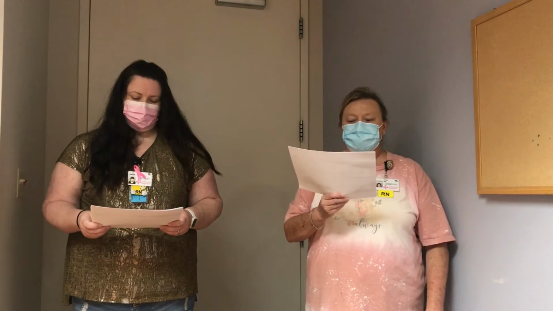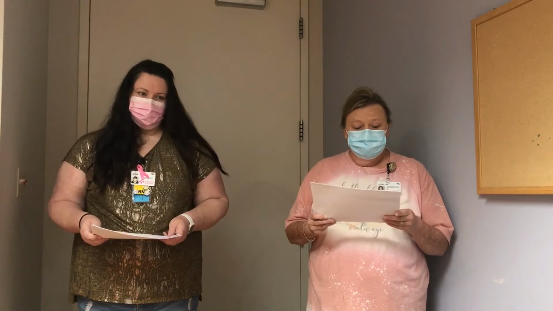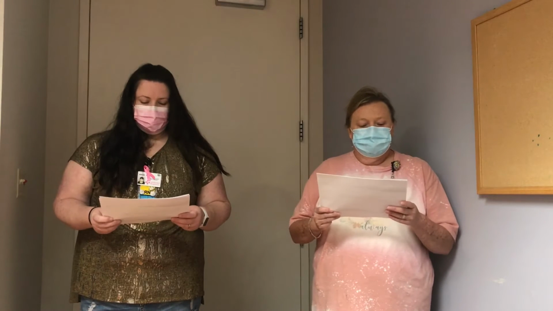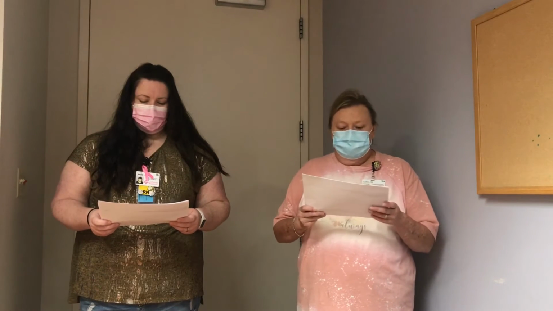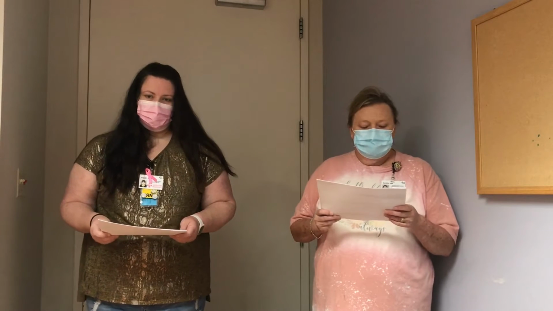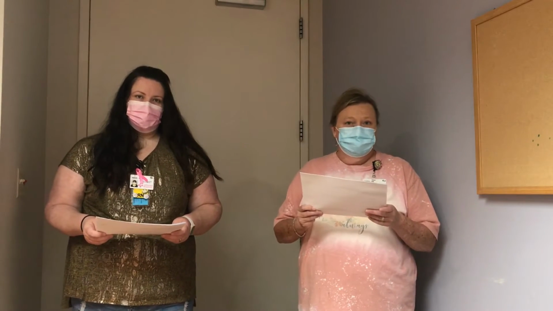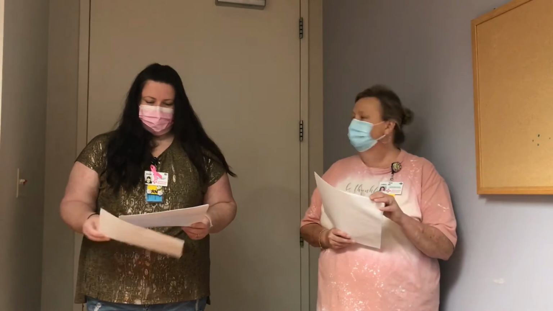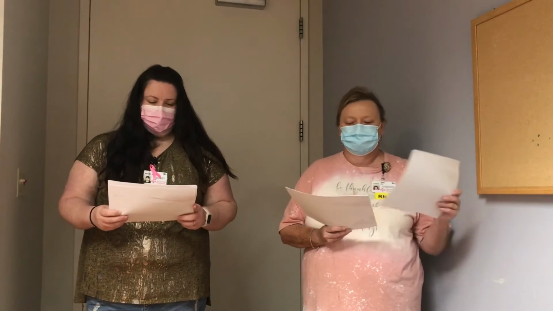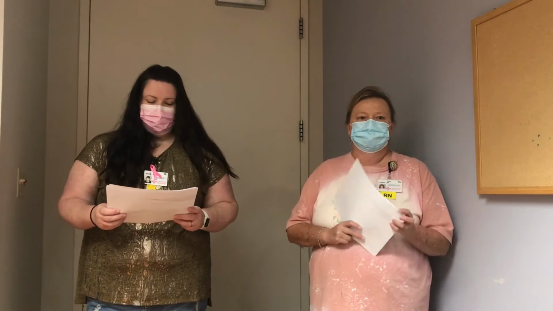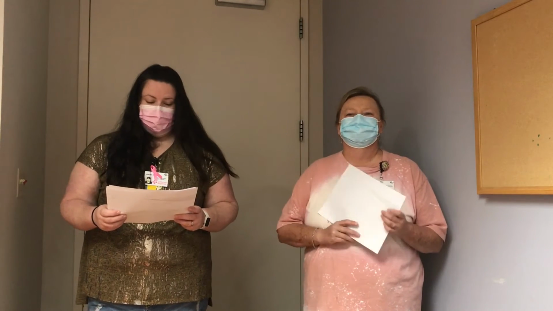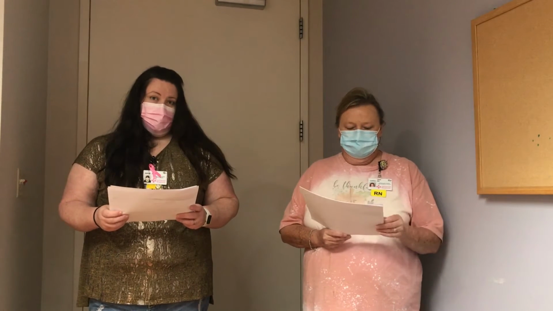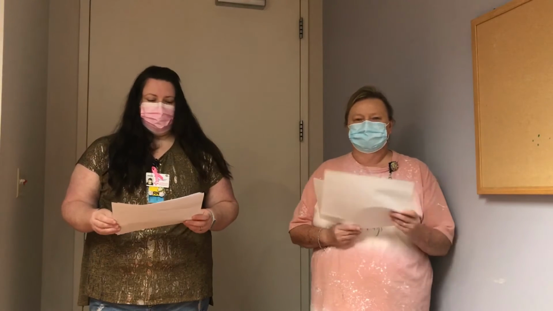The nurse will be able to identify what PID is. The nurse will be able to identify causes of PID. The nurse will be able to identify symptoms of PID. You will be able to identify testing for PID and also treatment for PID. Okay. And now the agenda: we're going to explain what PID is, explain the causes of PID, explain the symptoms of PID, explain how to test for PID, and explain treatment for PID.